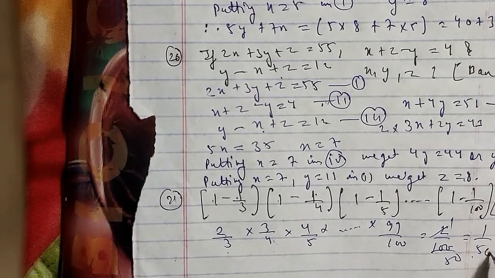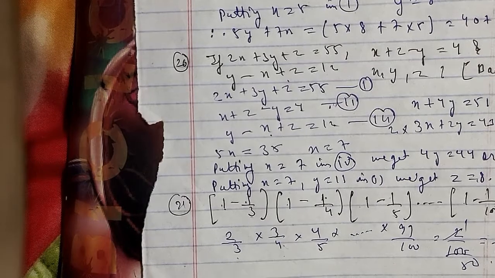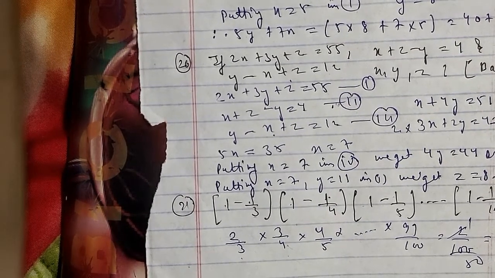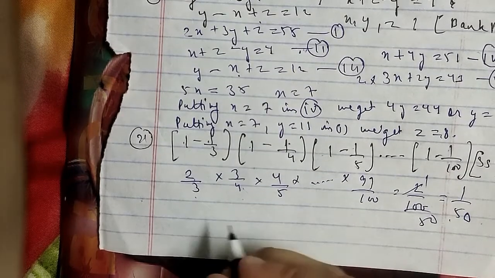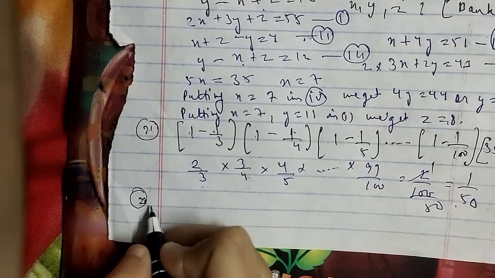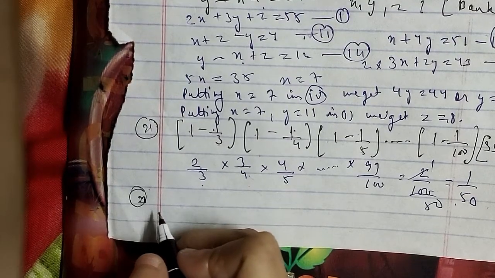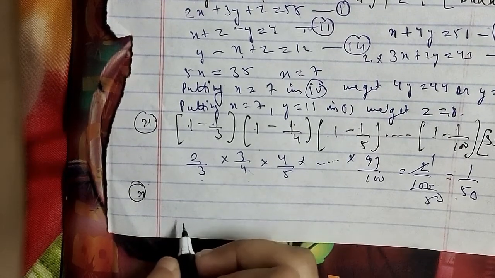Now we will go further with another question, the 22nd question of the session, that we have to talk about. The question is a new one that we have to solve.